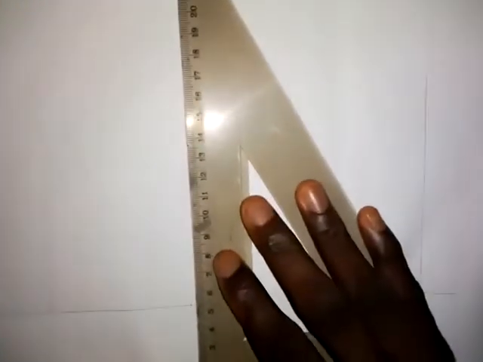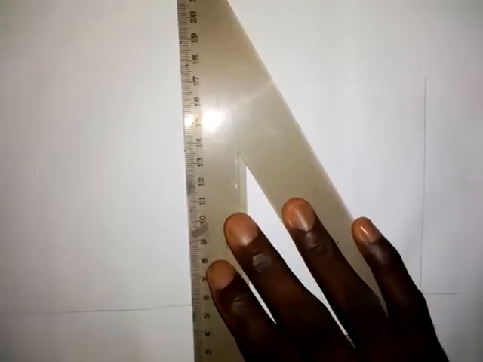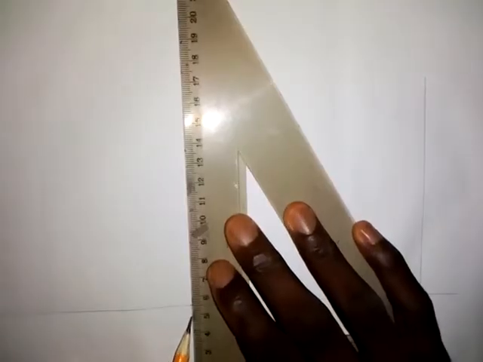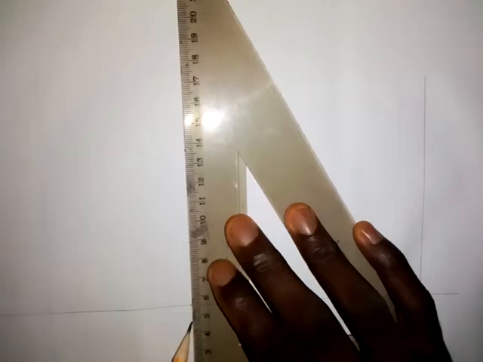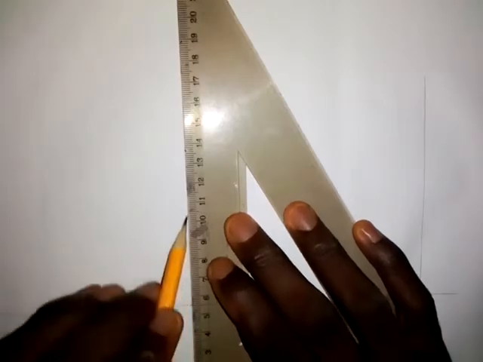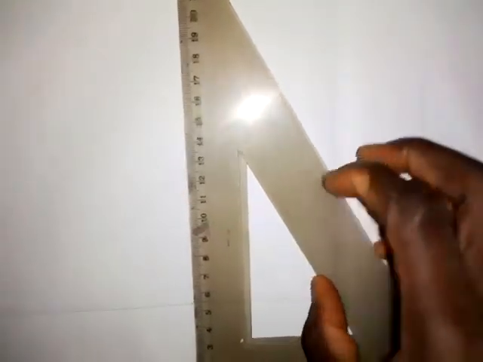So from this point to this point should be 110. I've already taken that measurement. So I need to draw a vertical line here. For the second wall, this vertical line serves as the external part of the second wall.